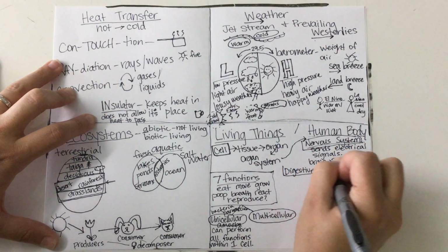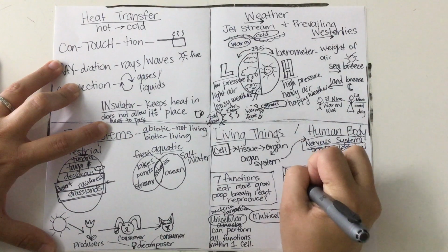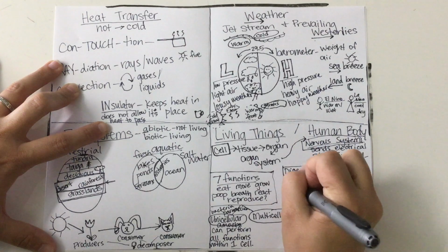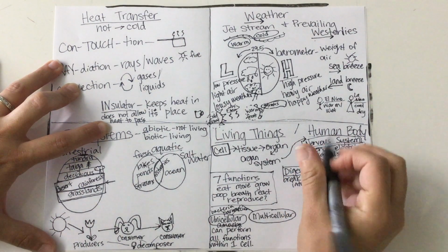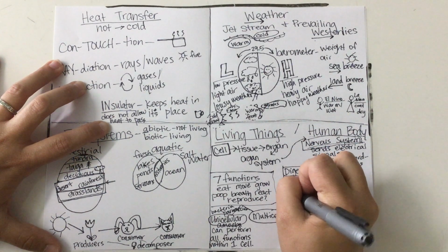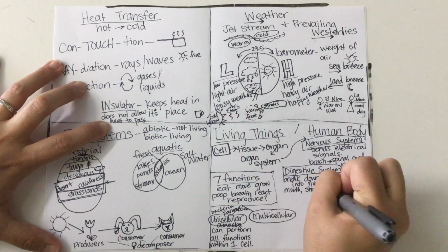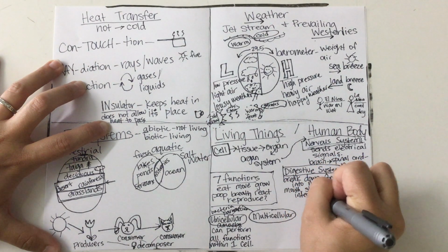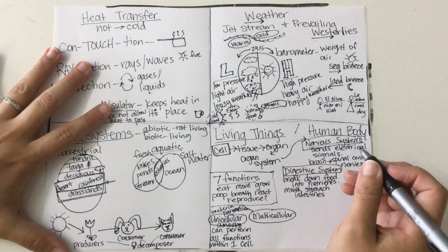Another system within our human body is the digestive system. The digestive system is responsible for breaking down food into nutrients. Break down food into nutrients. So anytime you see nutrients, you may think of the digestive system. And the digestive system consists of our mouth, the esophagus, our stomach, and intestines. I'm not going to ask you guys to write esophagus, but I'm sure if you see that, you'll remember that it goes with the digestive system.